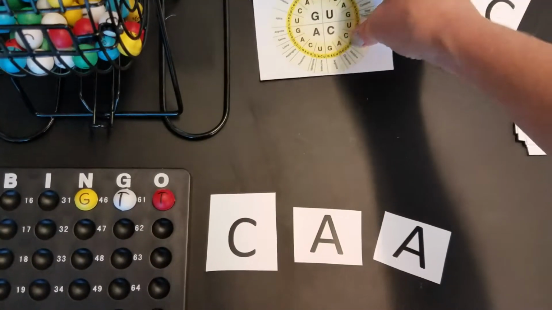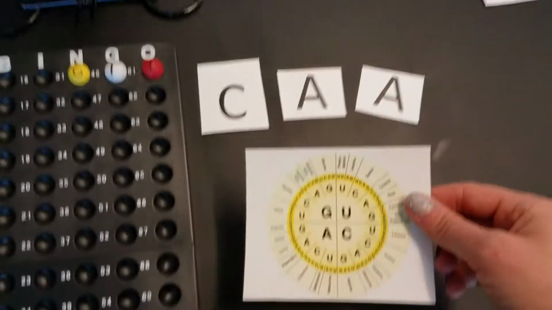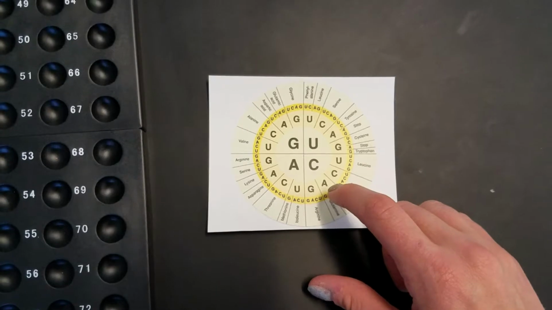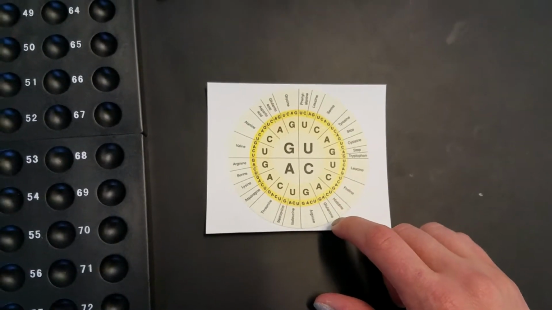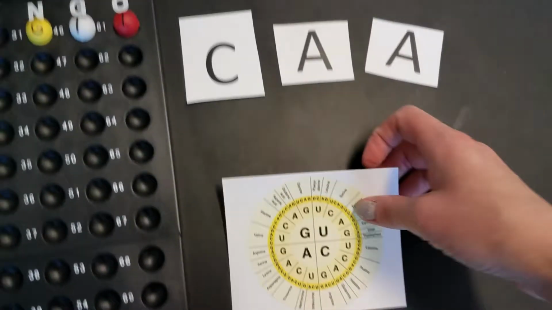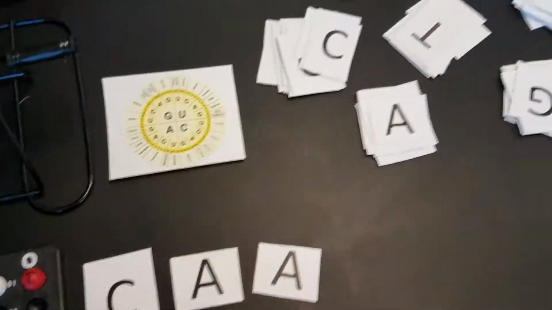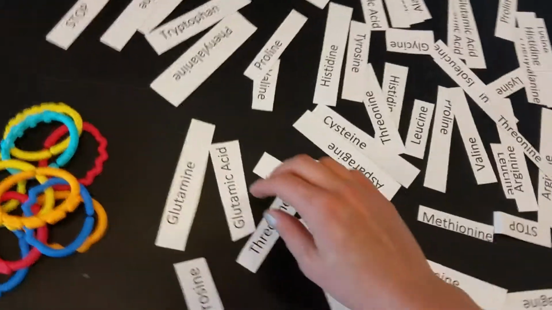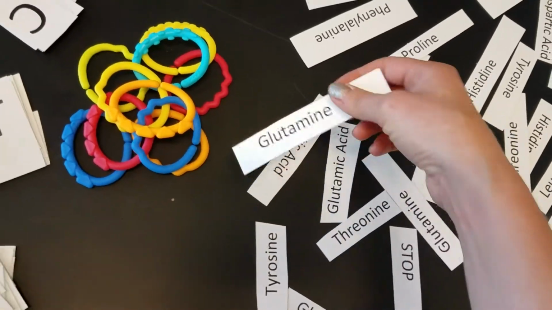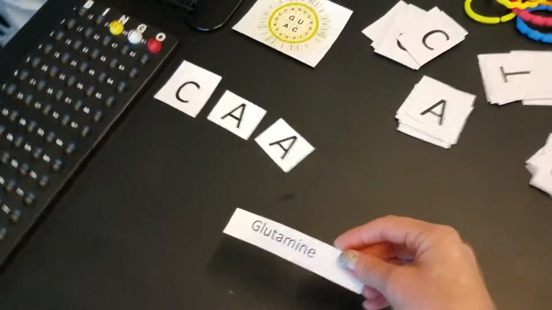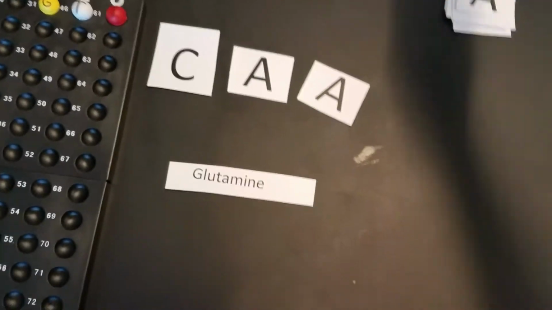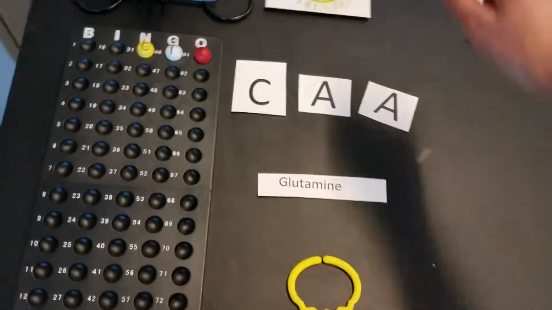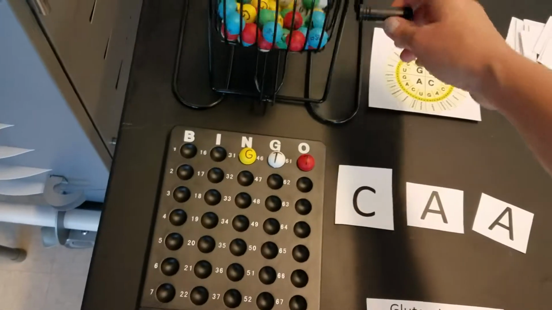Now, what amino acid would that be? You always start in the middle here. So start with C, and then go out to A, and then go out to A, and it is glutamine. So we have to find glutamine in our pool of amino acids over here, and I have found it, glutamine. So the tRNA is going to bring glutamine over here and leave the amino acid behind. So let's get a couple more of these just so you can get the idea here.